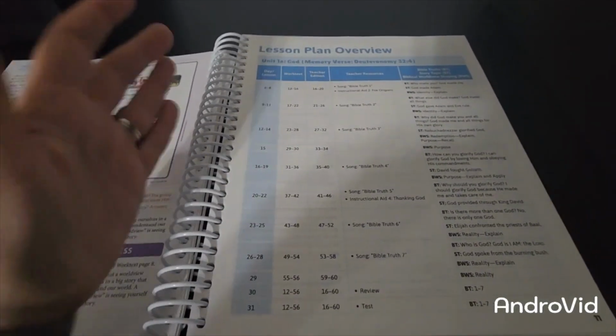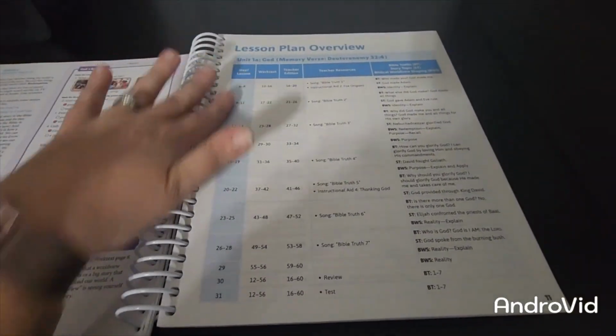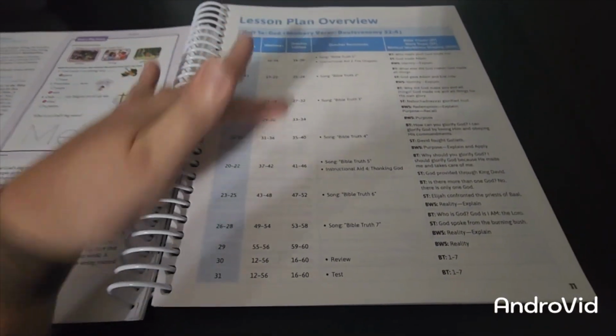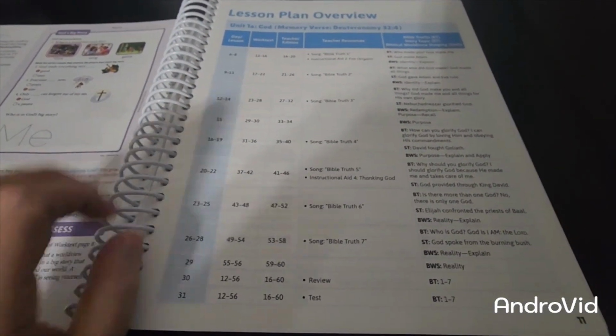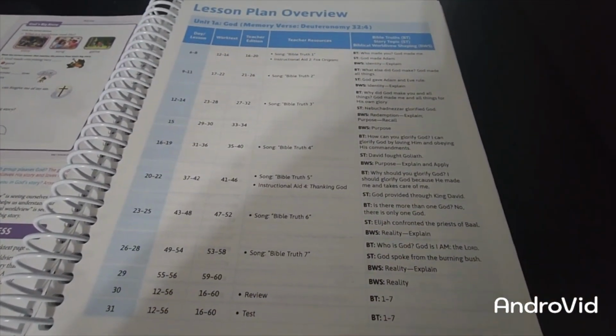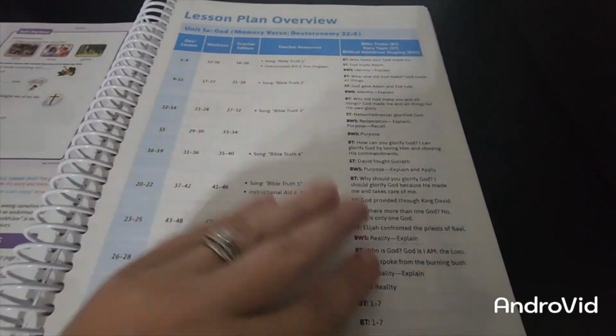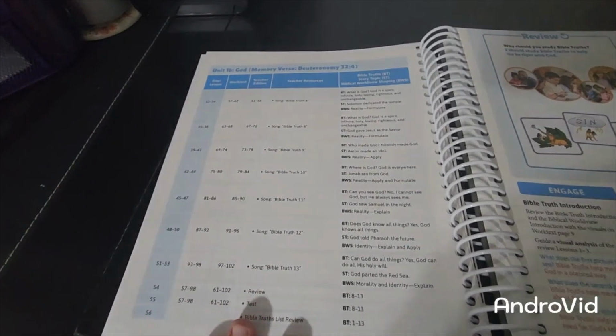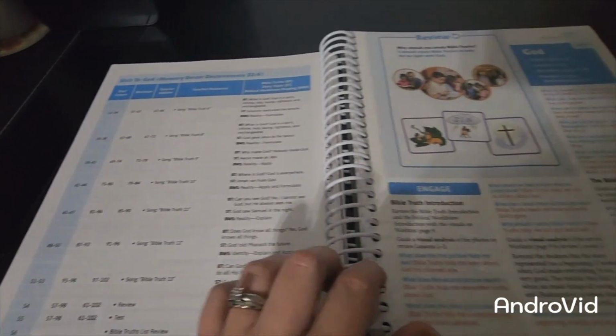Then we move on to our lesson plan overview, which has our day in our lesson, as well as our work text and what pages, and our teacher's edition telling us which pages. Then you'll have your teacher's resource section, as well as your Bible truths and your story topic, and your biblical worldview shaping. Same thing for Unit 1B.